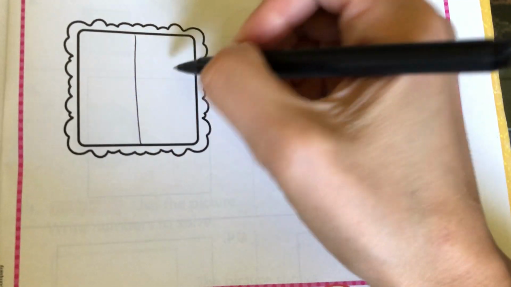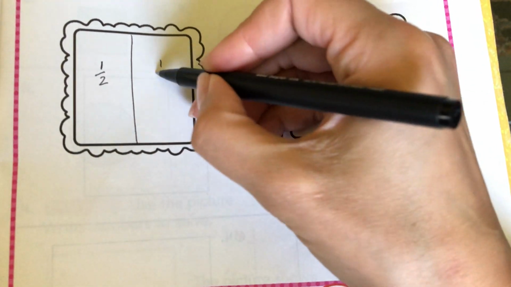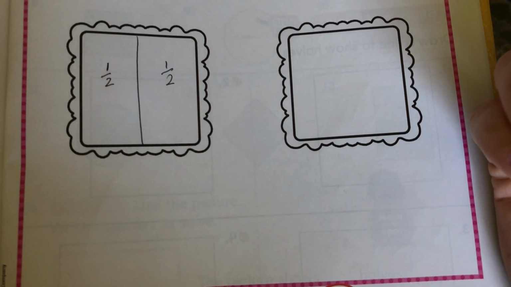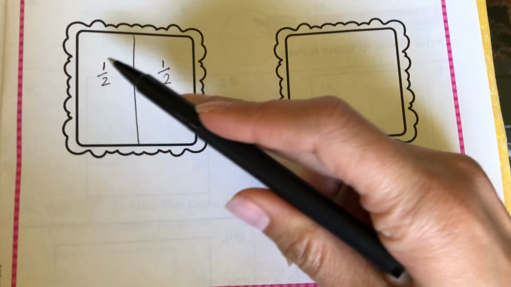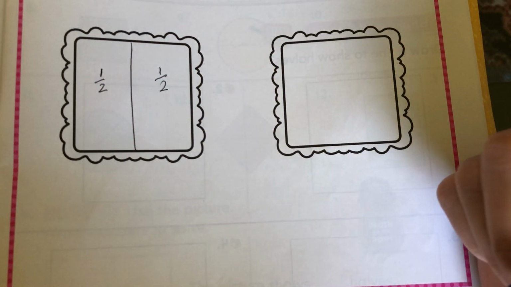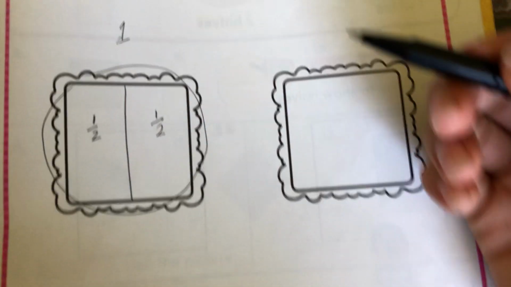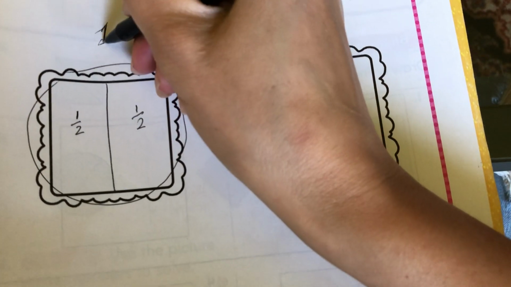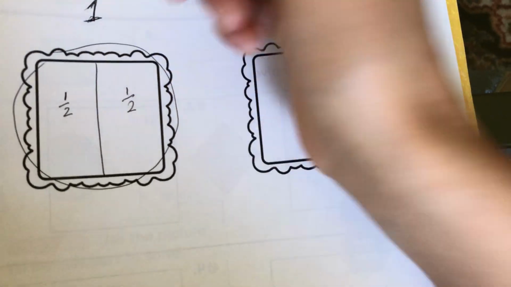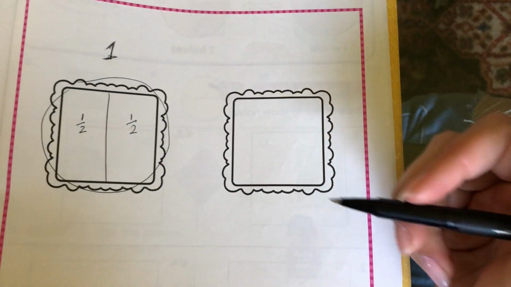This would be, how many parts do we have? 2. So this would be 1 part out of 2, 1/2, and this would be 1 part out of 2. Okay, 2 parts total. This is 1 piece out of the 2, this is 1 piece out of the 2. 2 equal parts, and together that would make 1 whole. 1 whole sandwich.